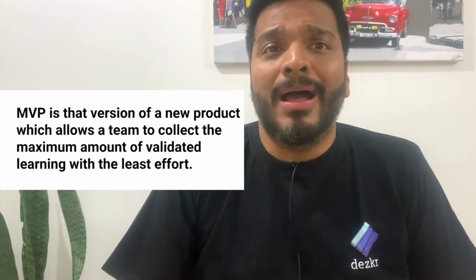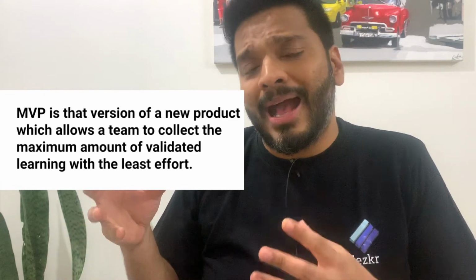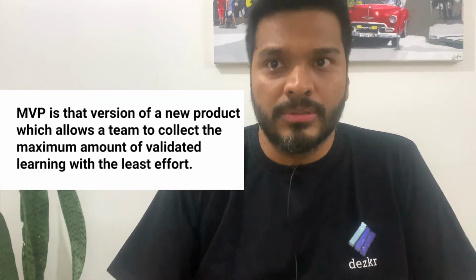The concept of MVP was originally developed by Eric Ries. According to him, a minimum viable product is that version of a new product which allows a team to collect the maximum amount of validated learning with the least amount of effort. MVP can mean a lot of different things for different organizations. Sometimes what people call MVP isn't really an MVP. We'll talk about that a little bit later. In layman's terms, an MVP is building the most basic version of your product with only the core functionality, the key differentiator, without all the bells and whistles.